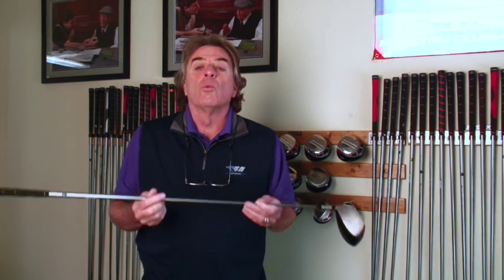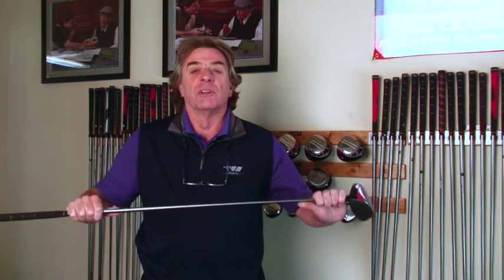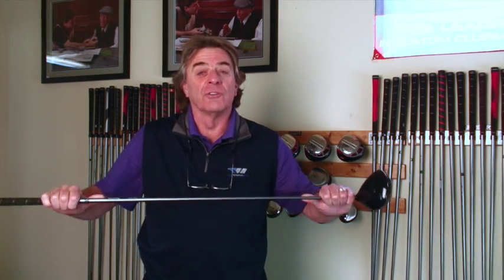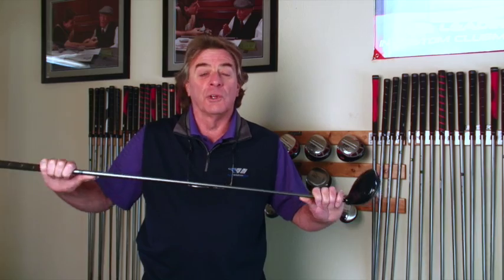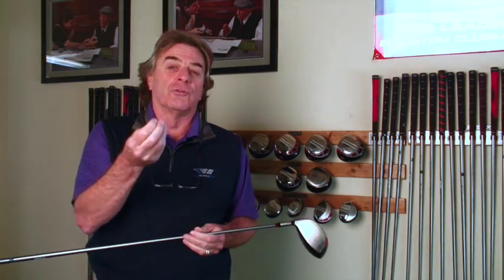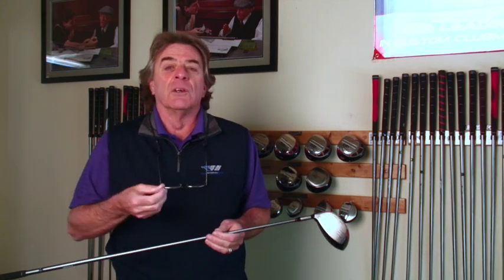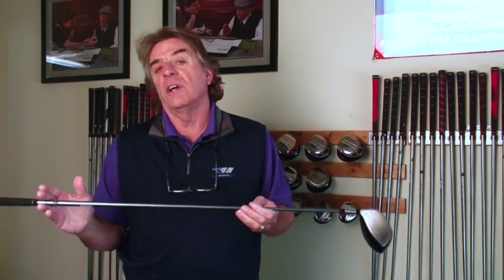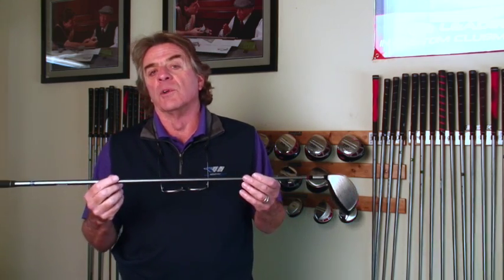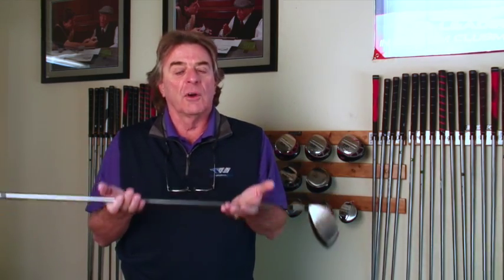The shaft obviously bends in different directions during the golf swing under the load of your swing. But primarily, what the shaft does to contribute to the shot is, number one, through its weight. The weight of the shaft is the number one controlling element of the total weight of the golf club.